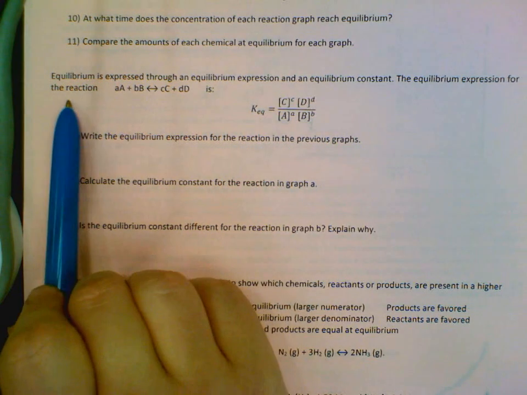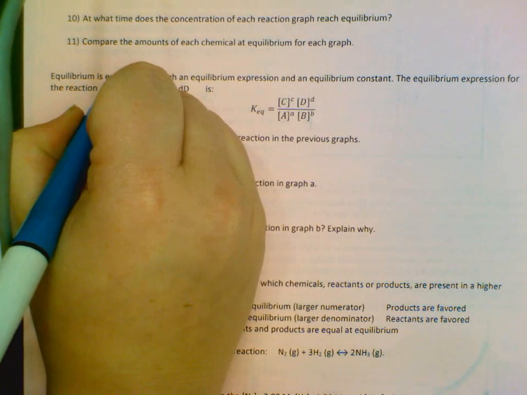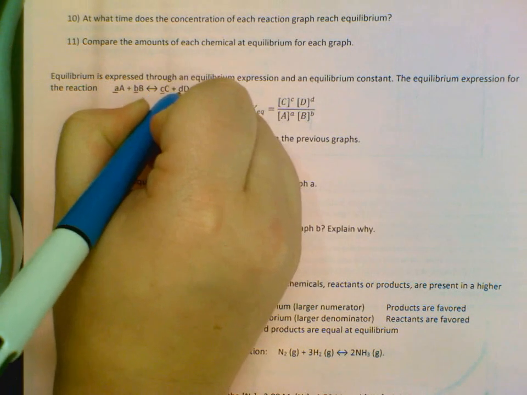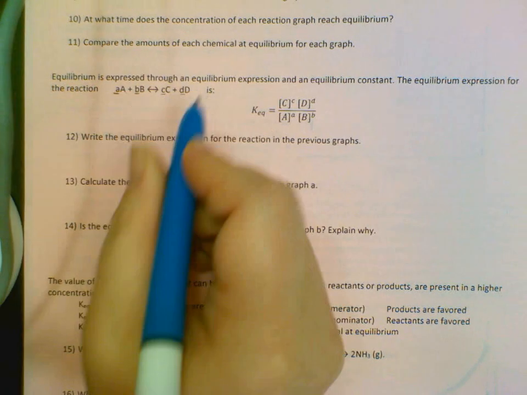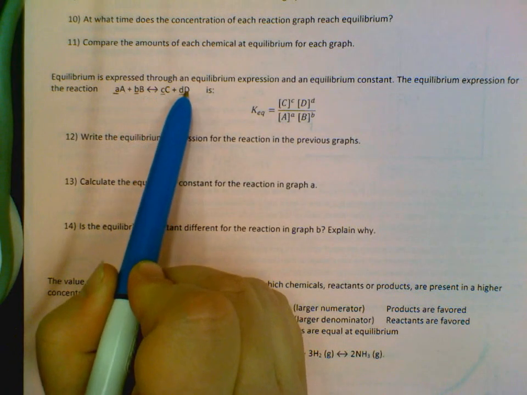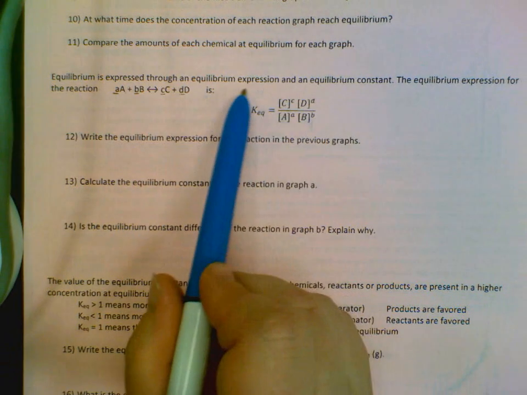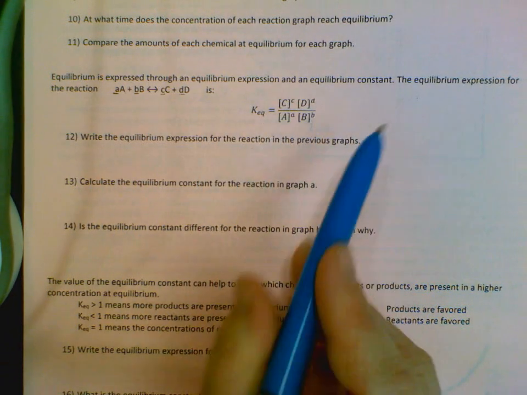The equilibrium expression for the reaction. So if this is our example reaction, we've got coefficients as lowercase letters, and the chemical is the uppercase letters. Okay, so if this is our example reaction, the equilibrium expression is this equation here.